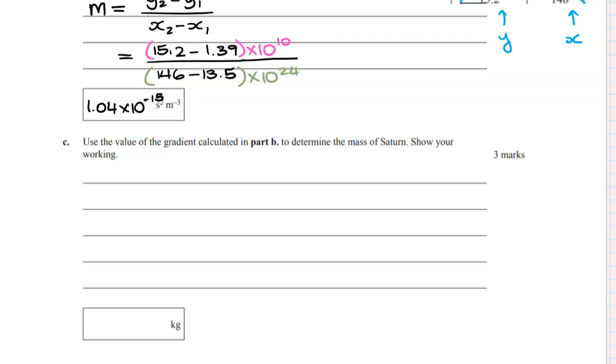It's relying on your answer from part B. So even if you weren't certain of your answer from part B, you need to get a number, pop it in there so you can use it in part C. This bit is a little more challenging. But basically, because we've got a straight line graph, we're going to manipulate our equation. Now, the variables that we used were r cubed and t squared.